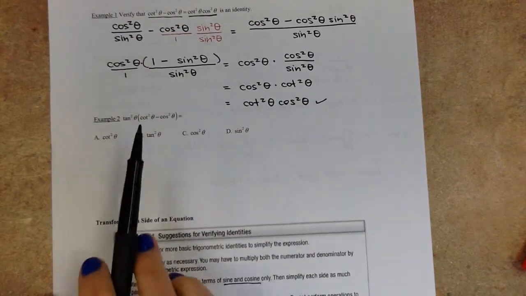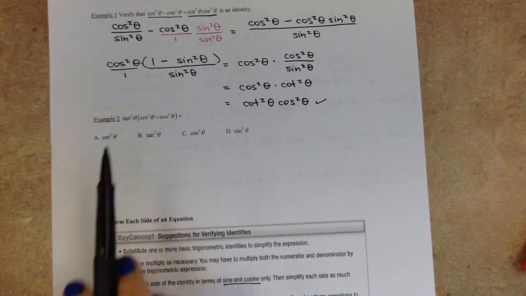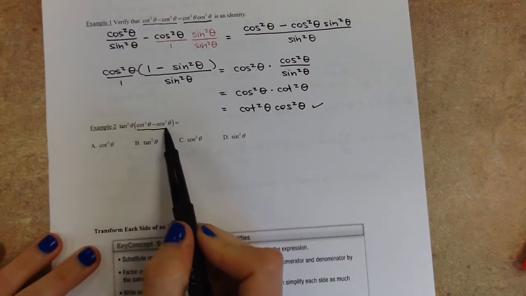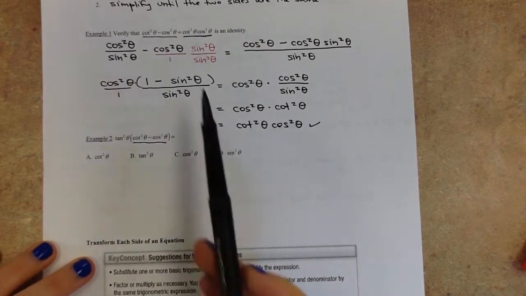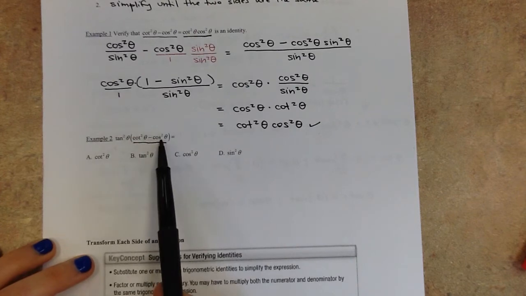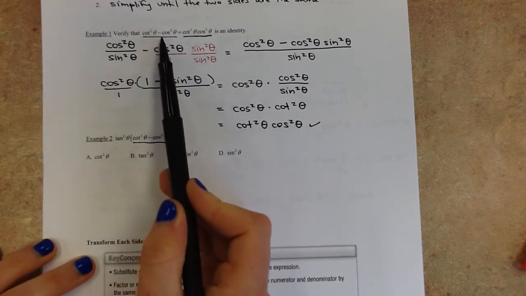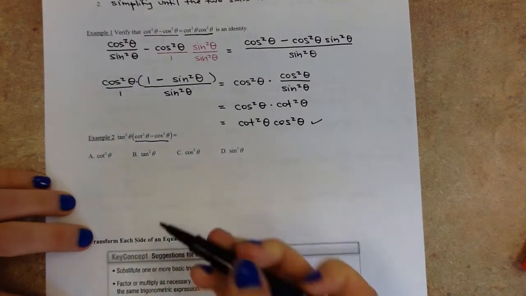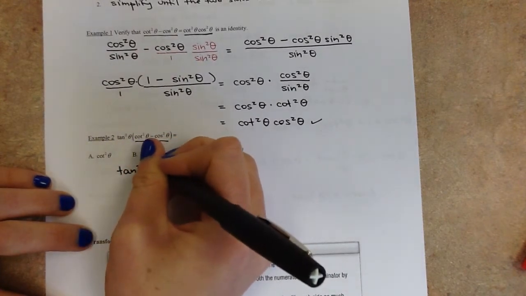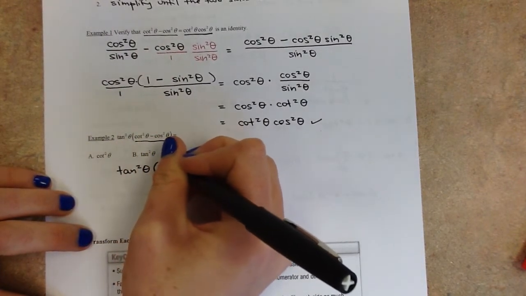Okay, next example. We want to see what this thing is equal to. Like I said, the typical thing that you're going to do is get everything in terms of sine and cosine normally. In this situation, hopefully you recognize this. We literally just used it. It's the same thing that we have right here. So cotangent squared minus cosine squared, according to this, is the same as this right-hand side. So all I'm going to do is just replace this.